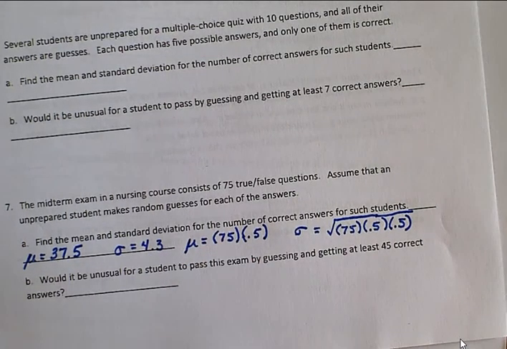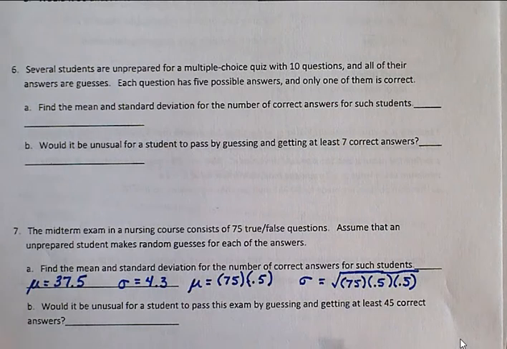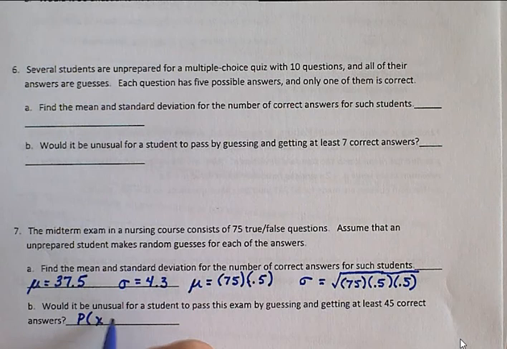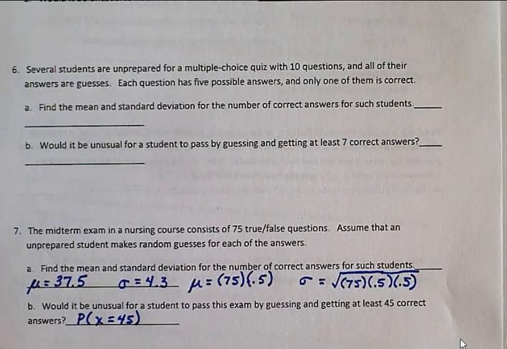Now, it said, would it be unusual for a student to pass this exam by guessing and getting at least 45 correct? Okay, so I want to know if the probability of X is equal to 45, would we consider that passing?